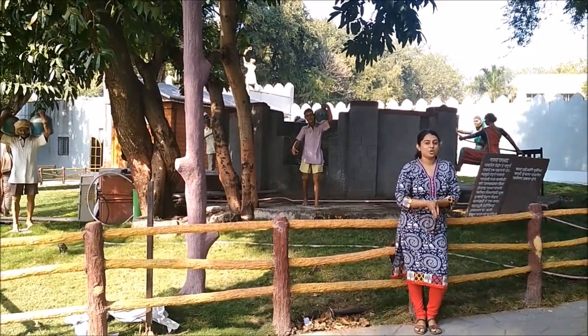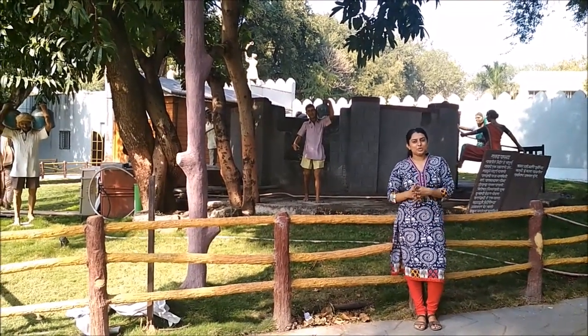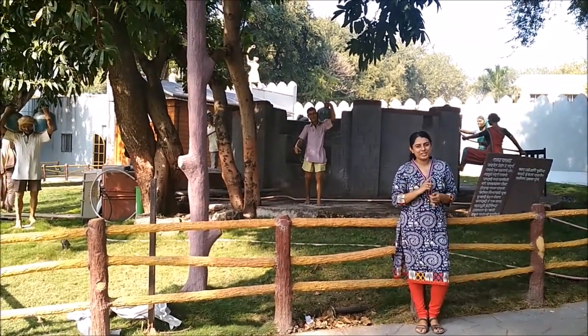Whatever we saw up till now was the true rural living, and each one should live a life like this at least once in their lifetime.